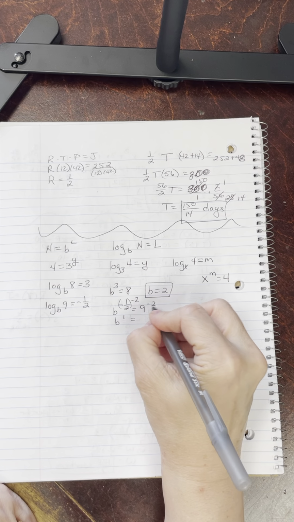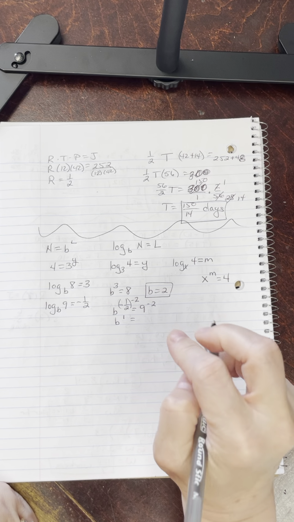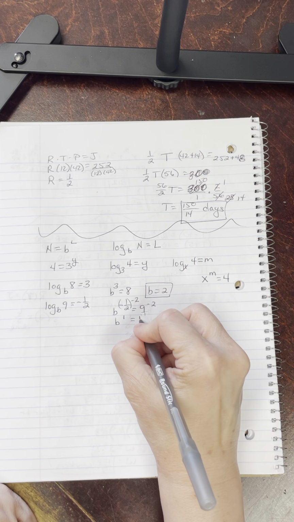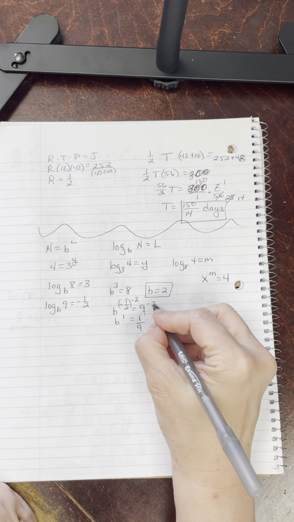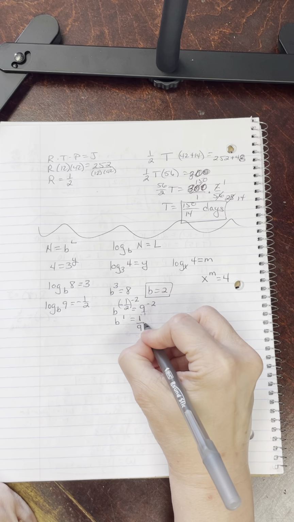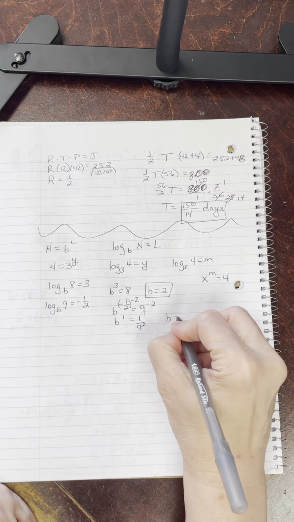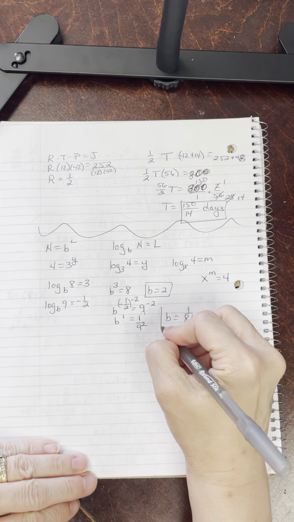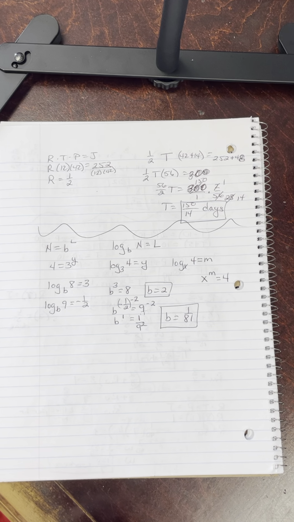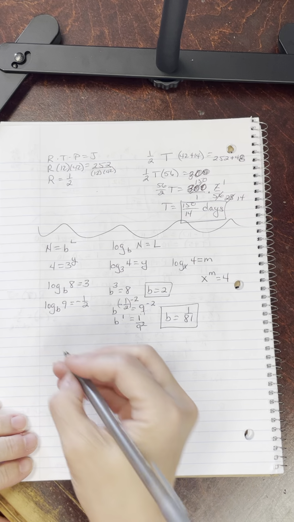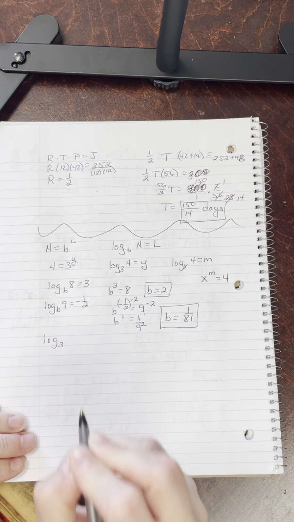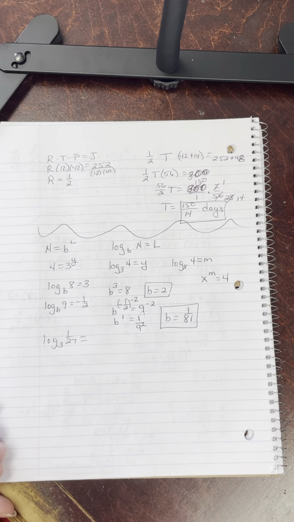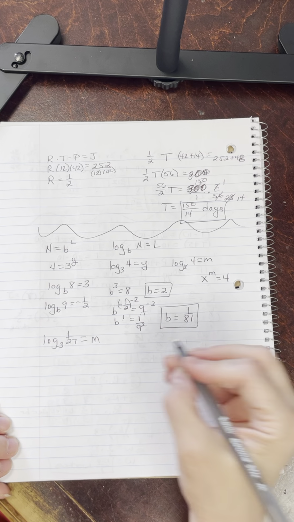Now, how can I solve this? Negative exponent means I change the location of the number. So instead of being the implied 9/1, it's 1/9, and the squared is now no longer negative, it's just squared. So b equals 1/9 squared, which is 81. Example 5, log base 3 of 1/27 equals m. Rearrange to the exponent format.